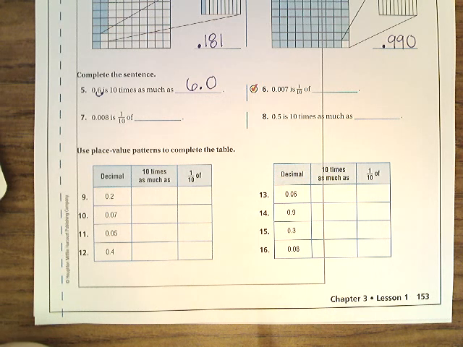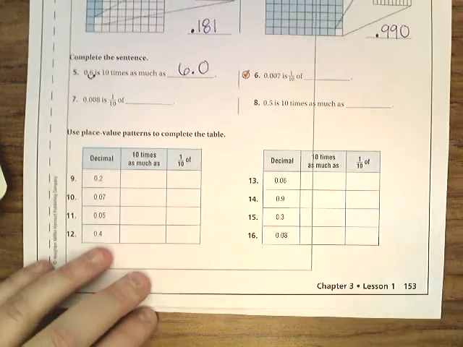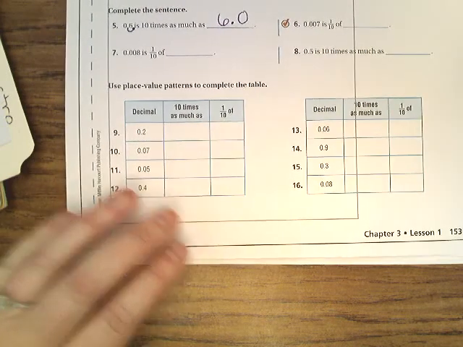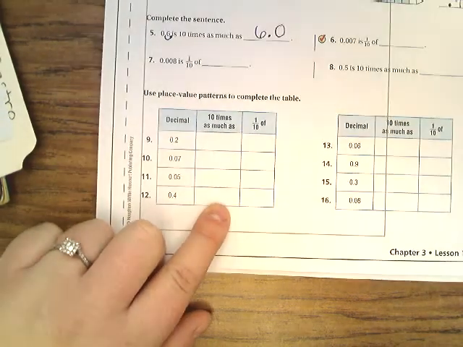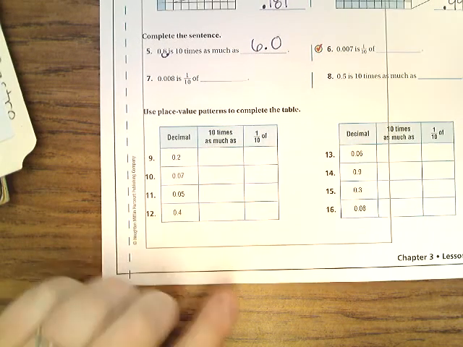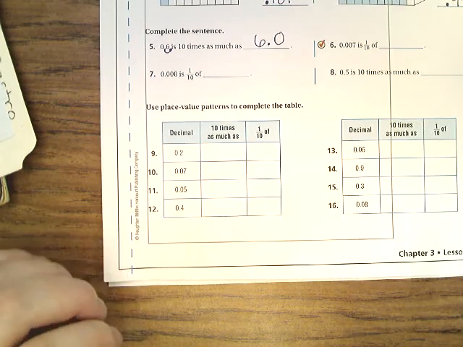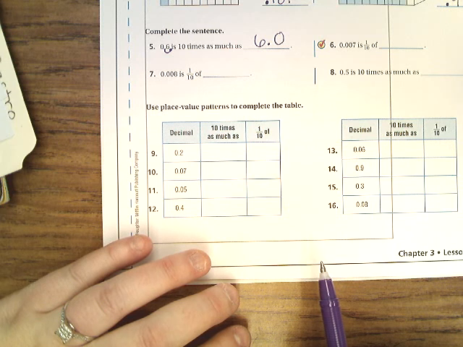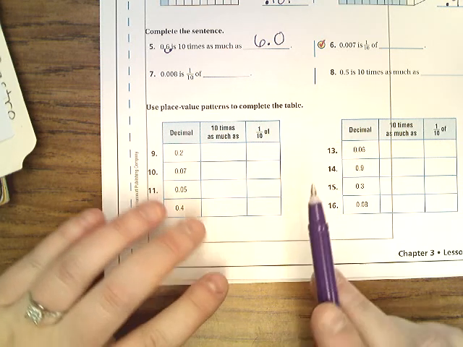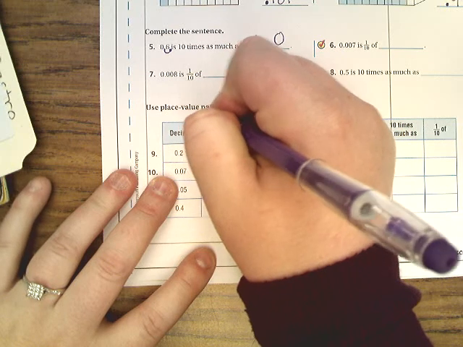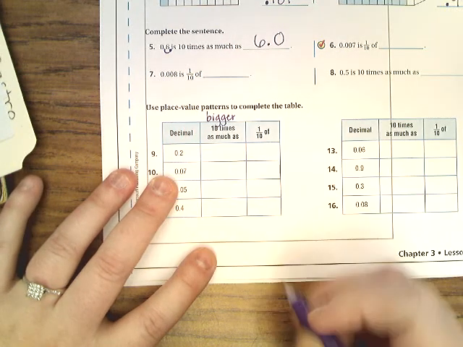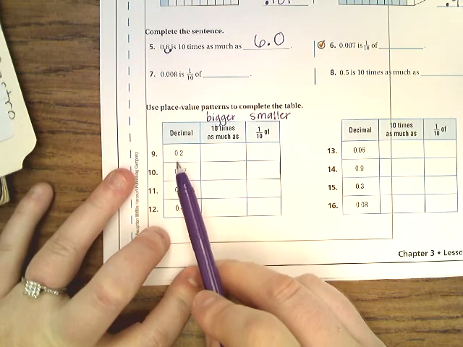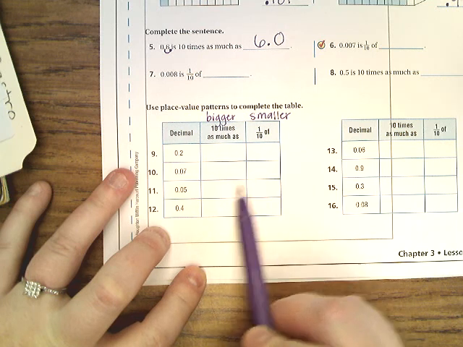Let's see. Since we did that on the page before this, I want to look at these ones down here. On page 153, I want to look at this place value chart, which is numbers 9, 10, 11, and 12. It says use place value patterns to complete the table. 10 times as much we know is going to be bigger. 1/10 of is going to be smaller. They give us our decimal that we're starting with. We have to fill in all these blanks right here.